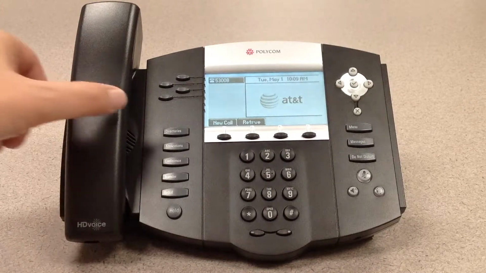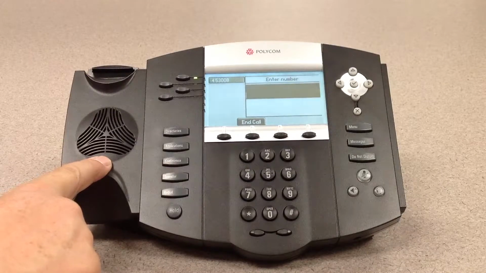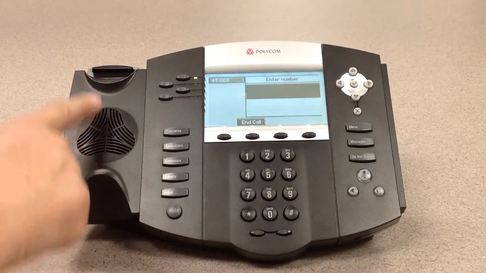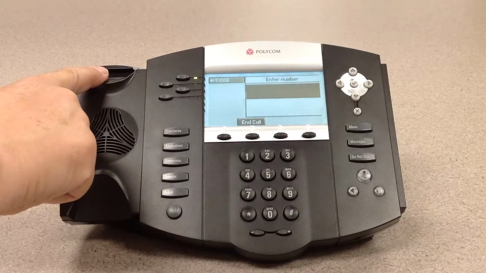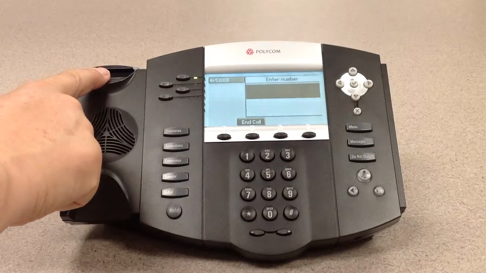The speaker is located on the left side of the phone under the handset and is where the sound comes out when you are in speakerphone mode. The hook switch toggles the phone from active to idle state, meaning you can use it to hang up or end a call.